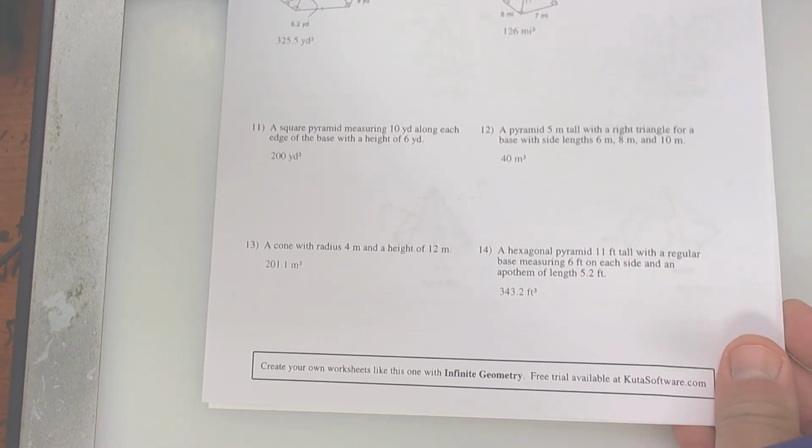Today, your worksheet is right here, and if you can't get it on Canvas, which it should be, I'm going to send it to you also at home, there it is right there on the video.